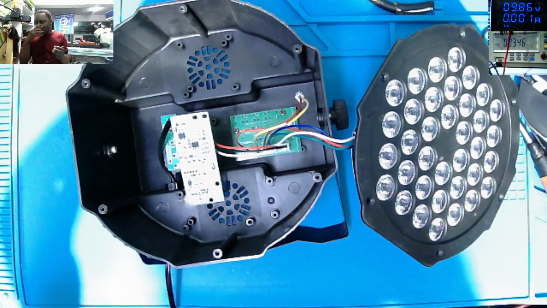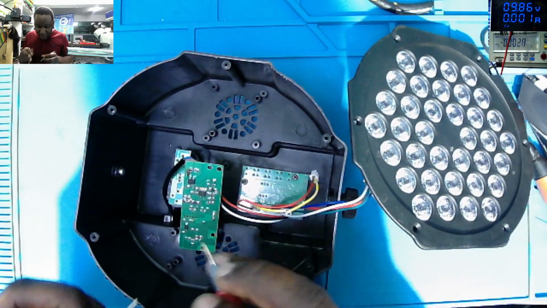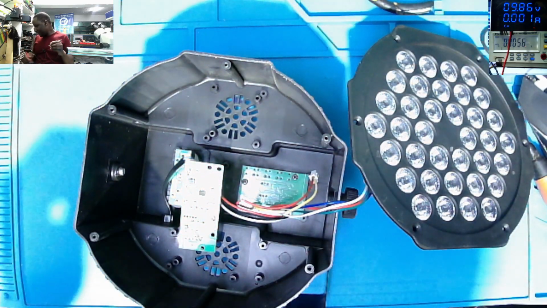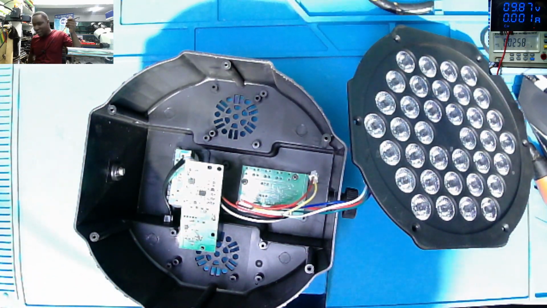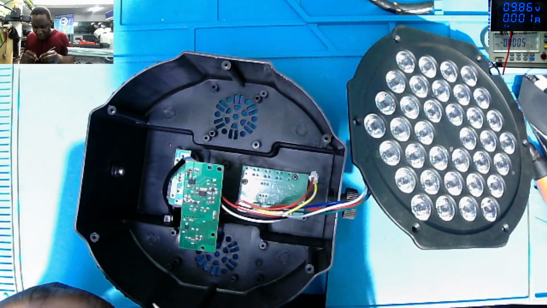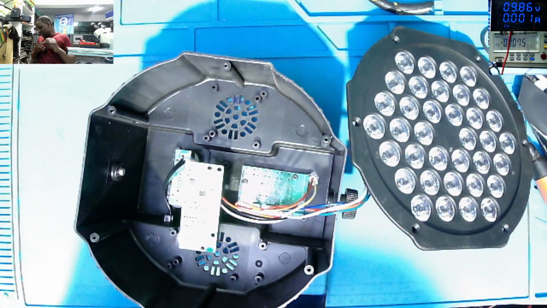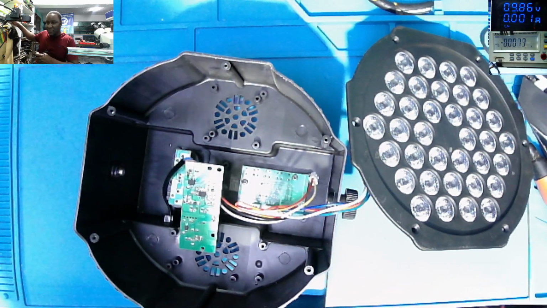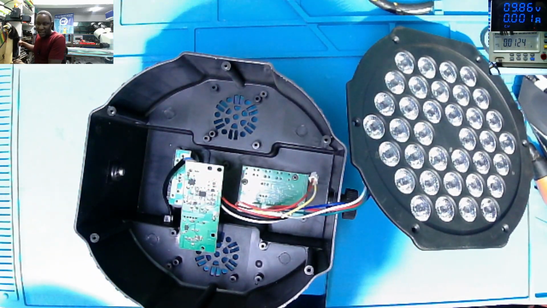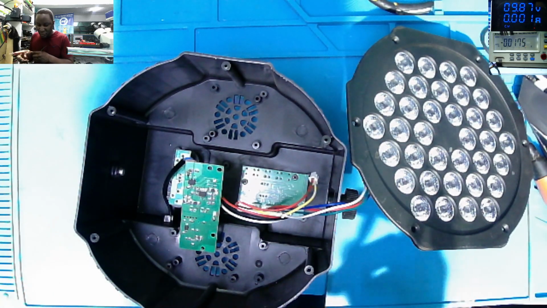So we have to figure out how to make this switching power supply work, or else we'll do some modification here. That's not a big deal. I can modify this just to bring it to life. And I'm very happy. In less than 10 minutes, we managed to find out the problem.